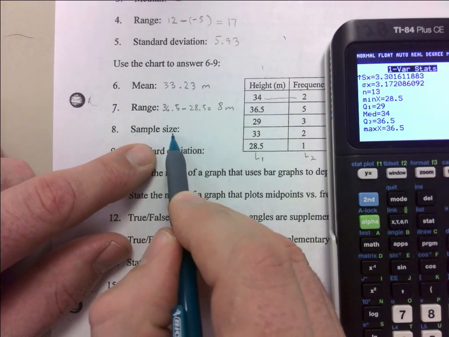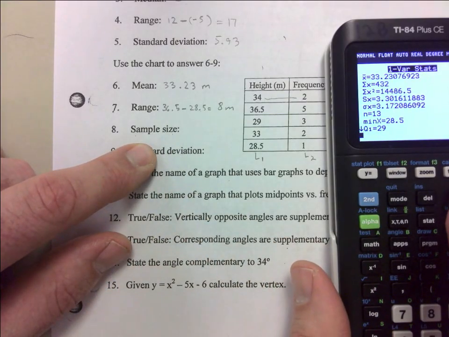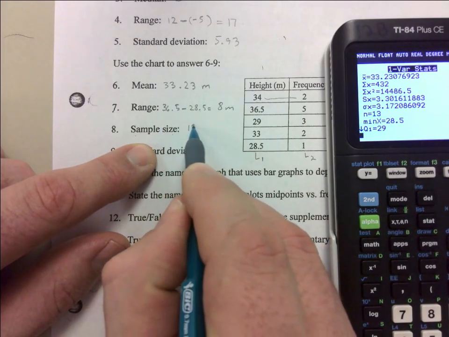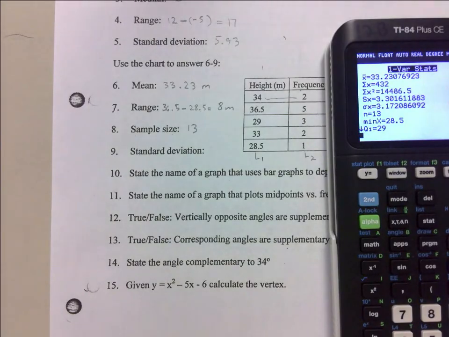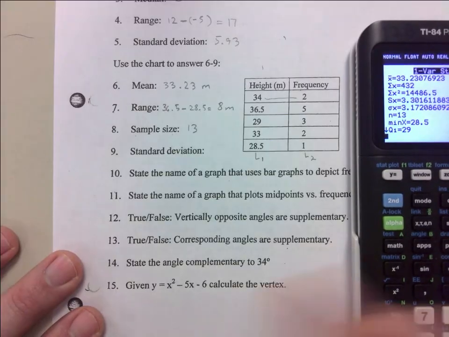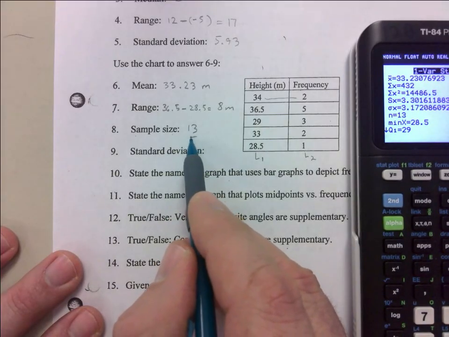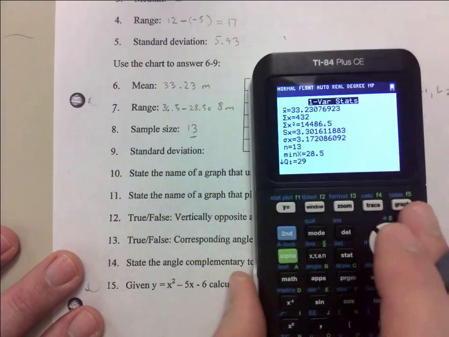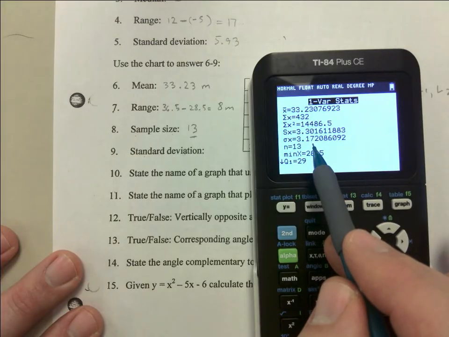Sample size, there's 13 here. 13 is your sample size. 13, I don't know what, trees, whatever we measure the height of, but there's 13, that's what the sample size is, it's n. Standard deviation, it's 3.17 meters.